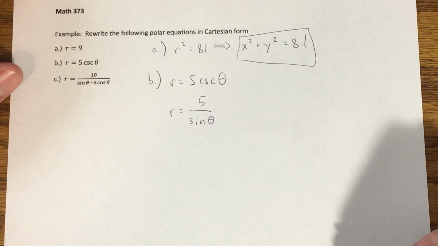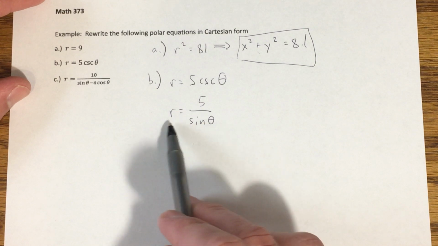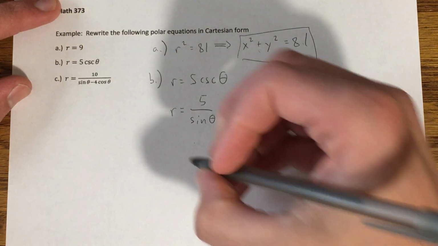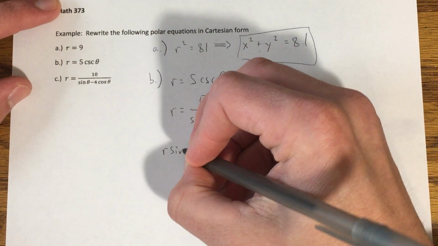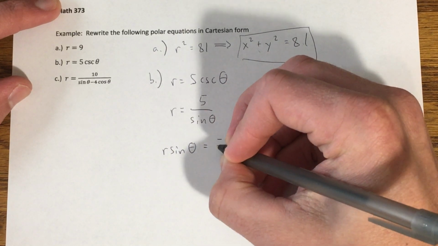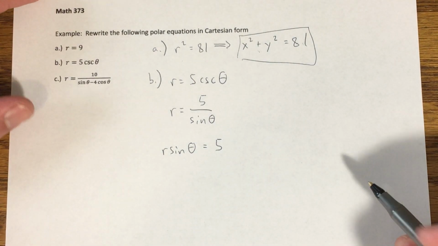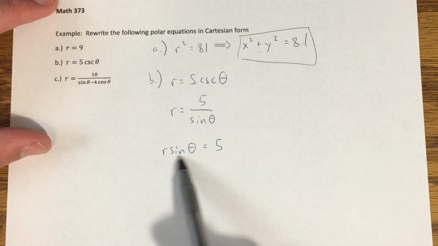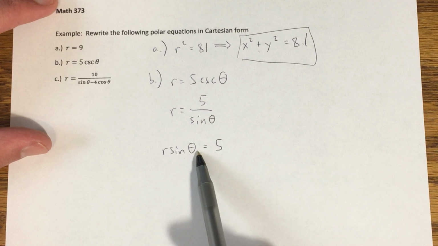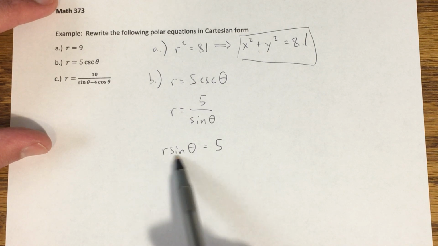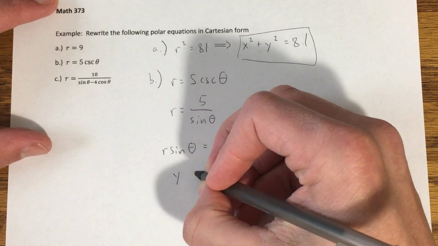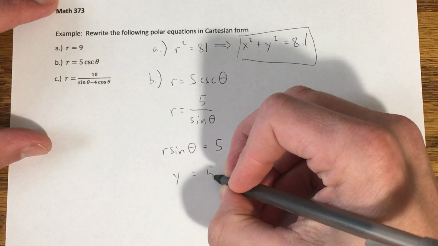That works fine. Then if I multiply both sides of this equation by sine of theta, that's going to give me r sine of theta equals 5. Well, I recognize r sine of theta as just y, from my conversion formulas.